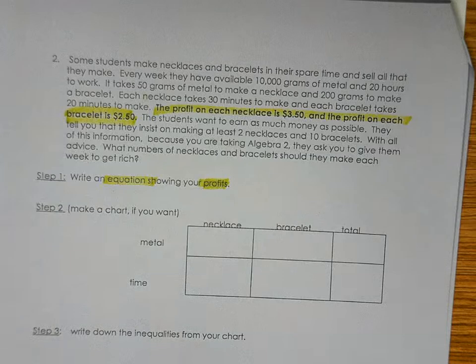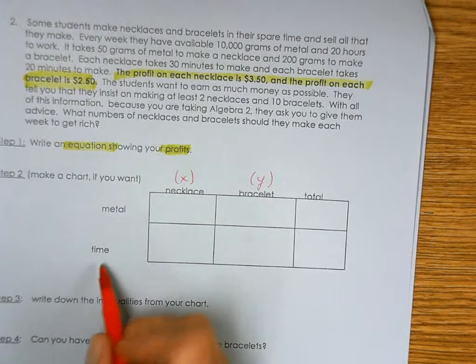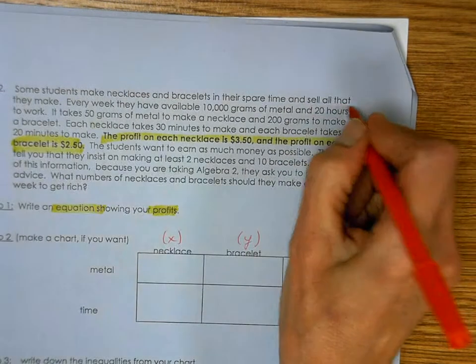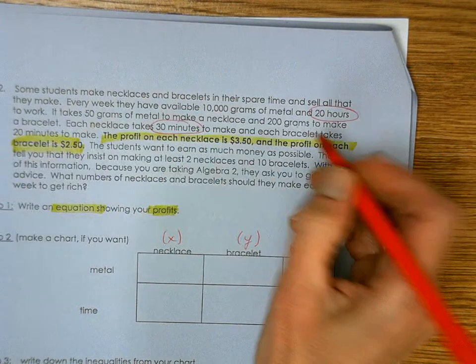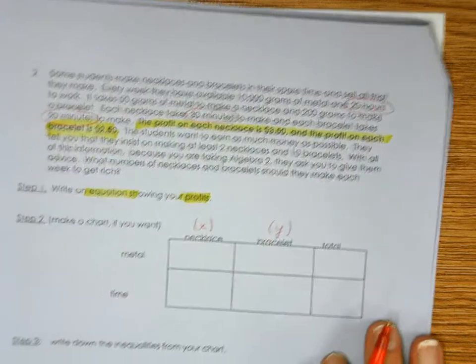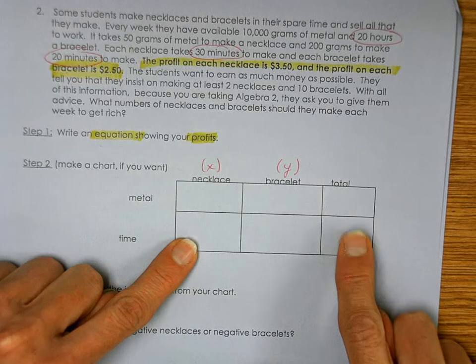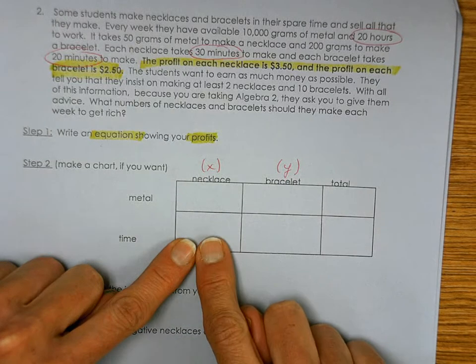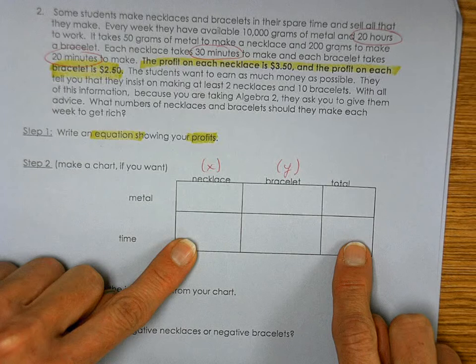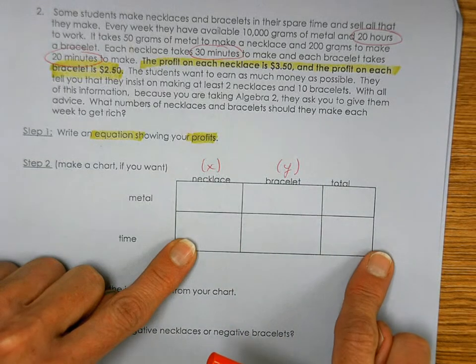Now here's the problem on this exercise that people have had trouble with. We have to fill in the time. Well, circle anything that deals with time. So I've got 20 hours, I've got 30 minutes, and I've got 20 minutes right here. Here's your choice. You can either have minutes plus minutes is less than or equal to minutes, or you can do hours plus hours is less than or equal to hours. So you cannot have minutes and hours here. It will not work.